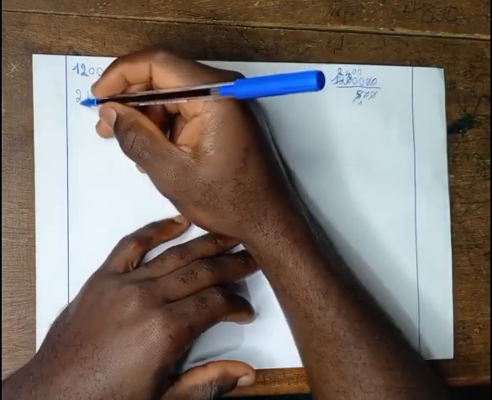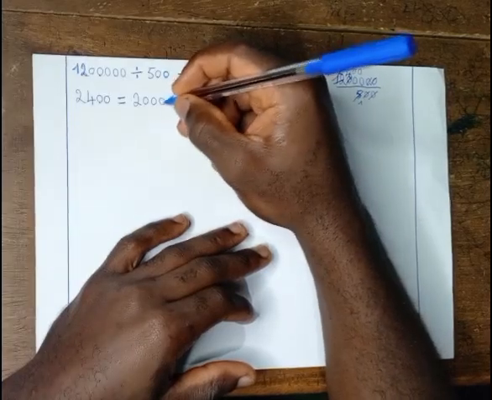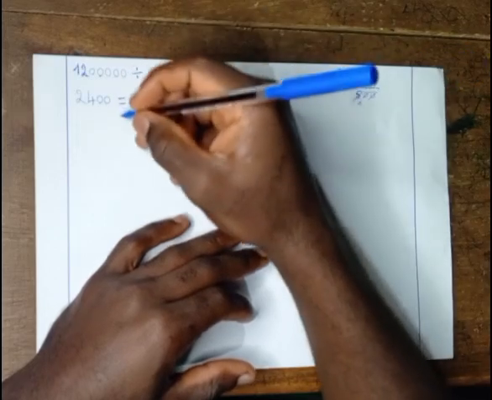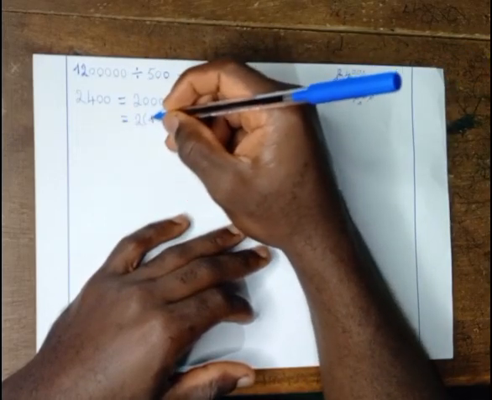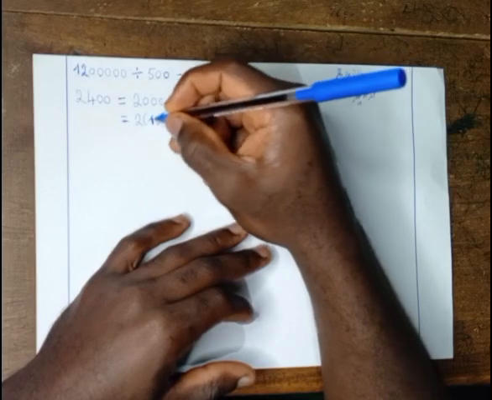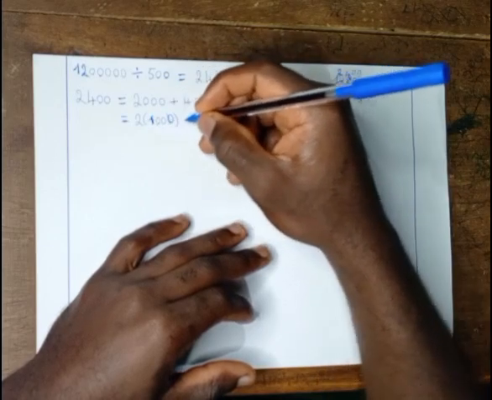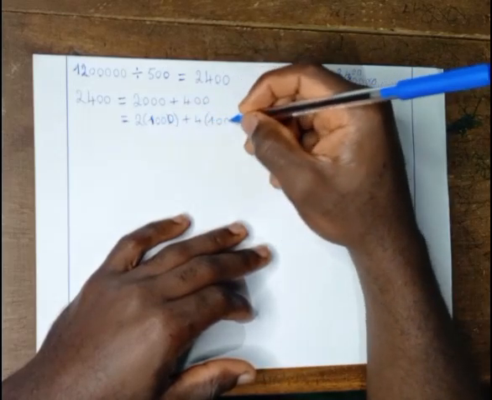Next, now we have to convert the number 2,400 to Egyptian numerals. We know this 2 has a value of 2,000 plus 4, which has a value of 400. We are going to ignore the zero, so this will simply give us 2 times 1,000 plus 4 times 100.